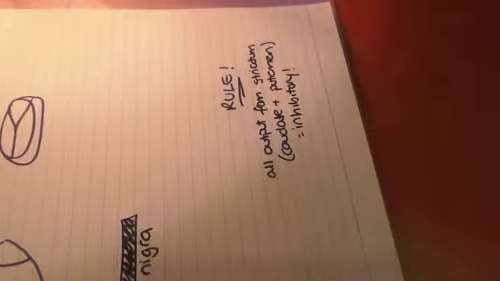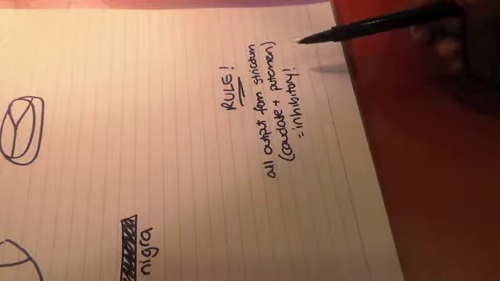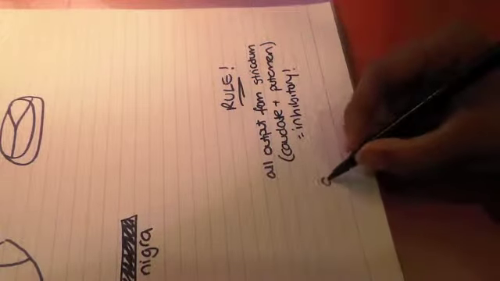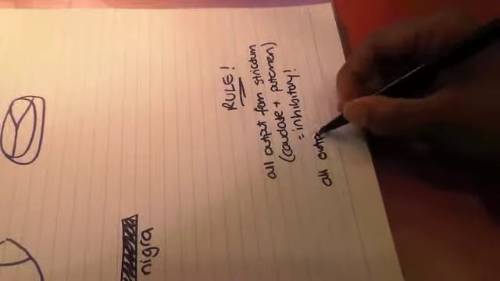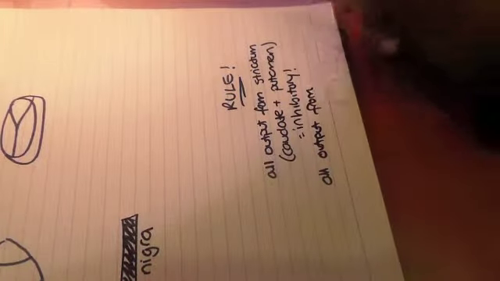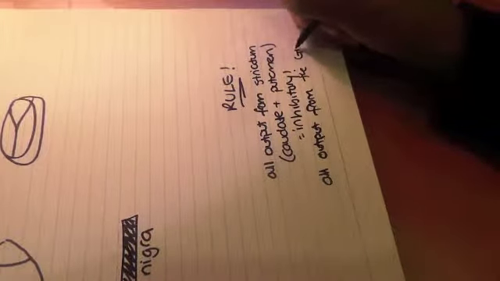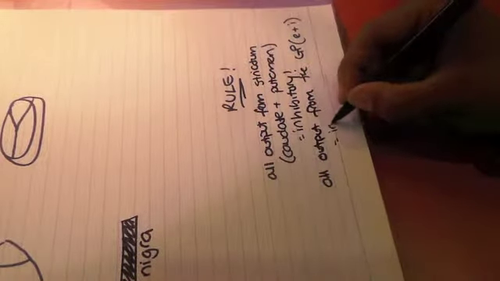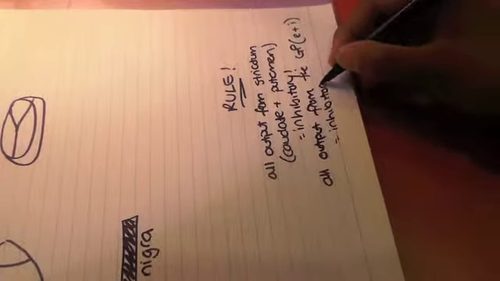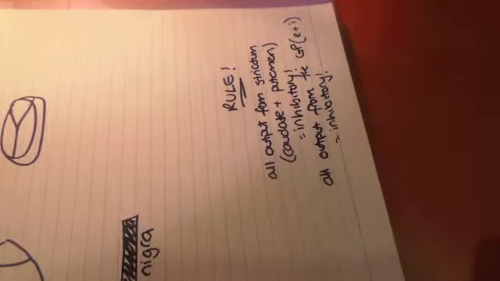Okay, all output from striatum, caudate, and putamen is inhibitory, and also all output from the globus pallidus, both external and internal, is inhibitory. Okay, so these are two rules that we have.